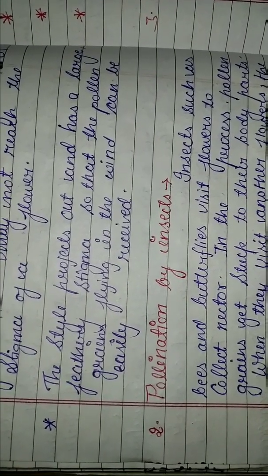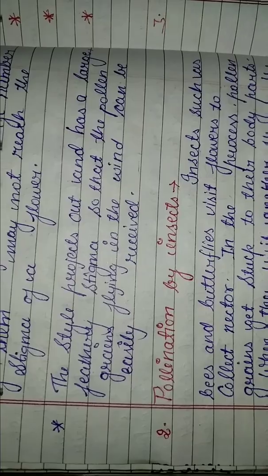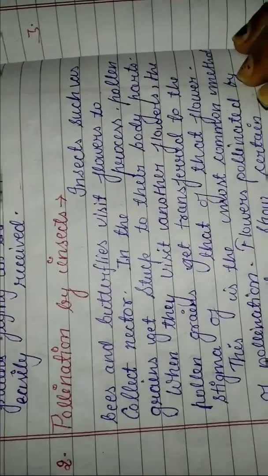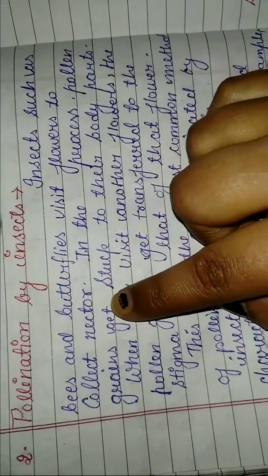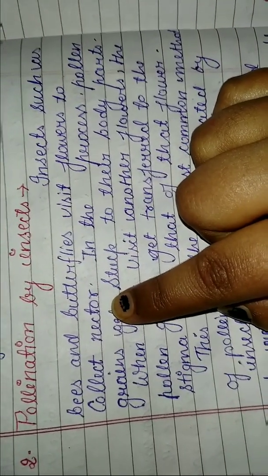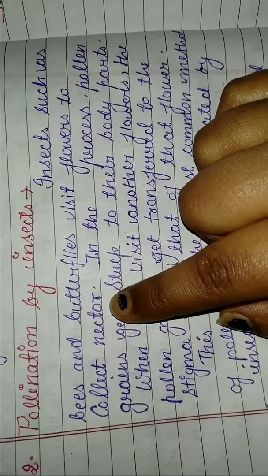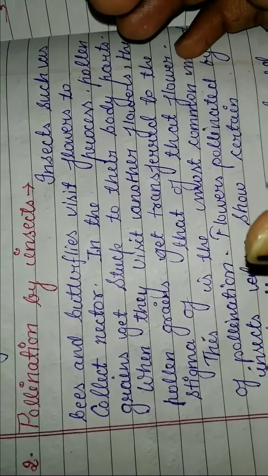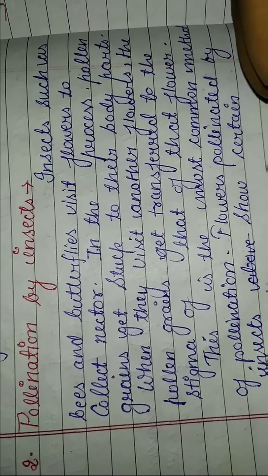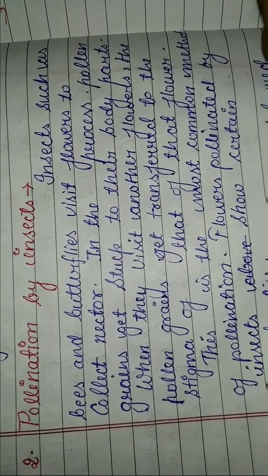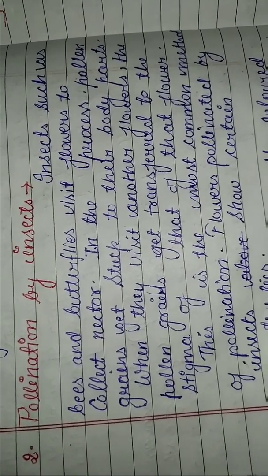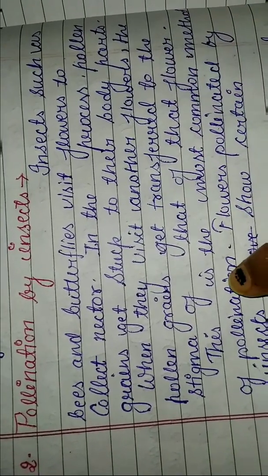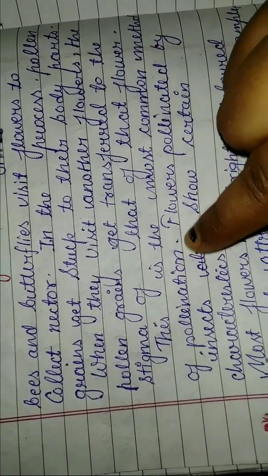What happens in this? Insects such as bees and butterflies visit flowers. Generally they visit flowers to collect nectar. Nectar, you know, is a sweet smelling liquid which serves as food for the insects. In this process, pollen grains get stuck to their body parts. While visiting another flower, the pollen grain gets transferred to the stigma of that flower. This is the most common method of pollination.